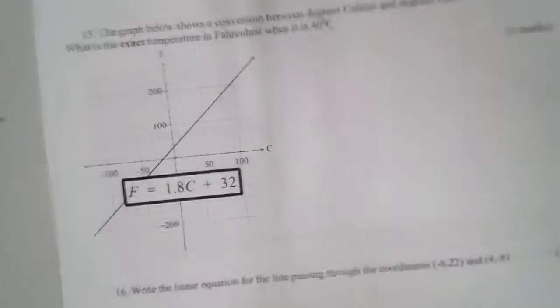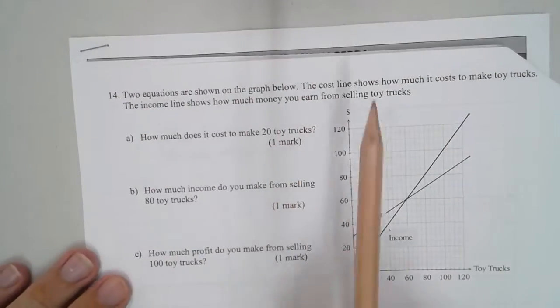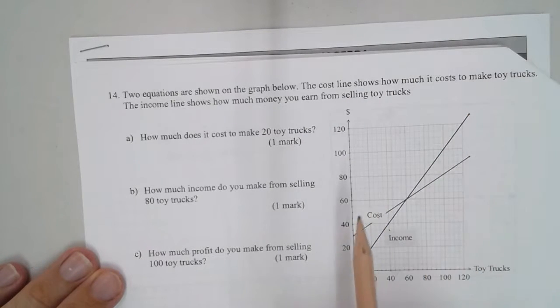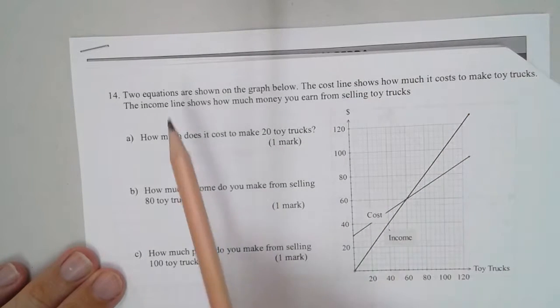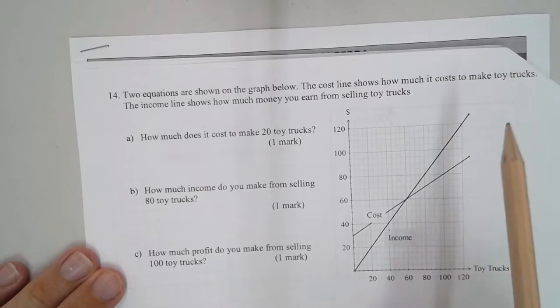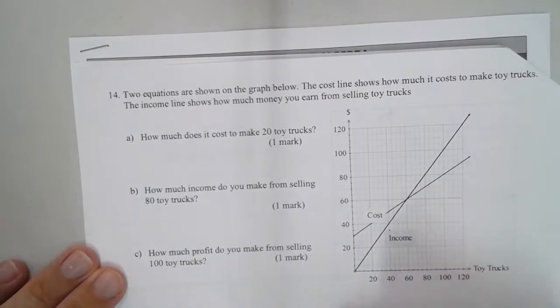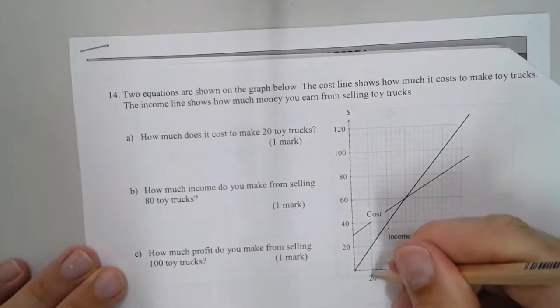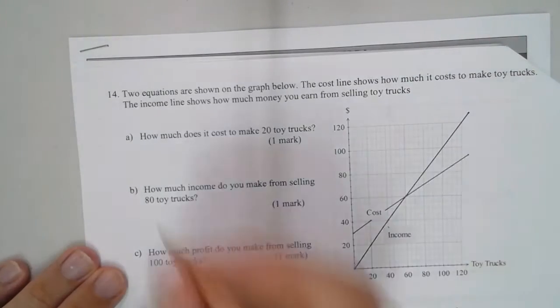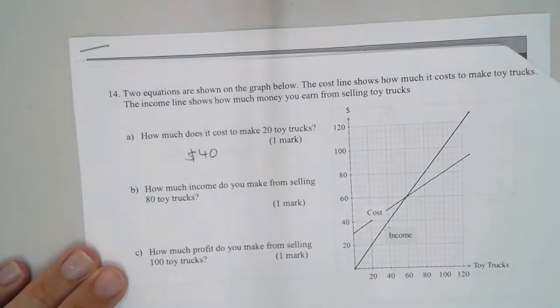Question 14. Two equations are shown on the graph below. The cost line showing how much it costs to make toy trucks. There's the cost. And the income shows how much you make from selling the toy trucks. How much does it cost to make 20 toy trucks? Well, there's the cost line, 20, and you go across, so that's $40 reading from the graph.